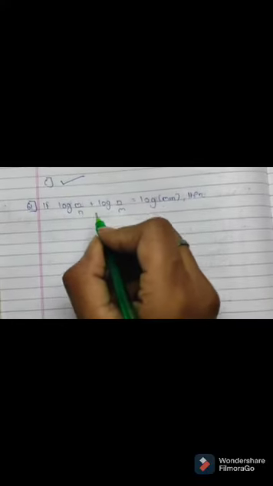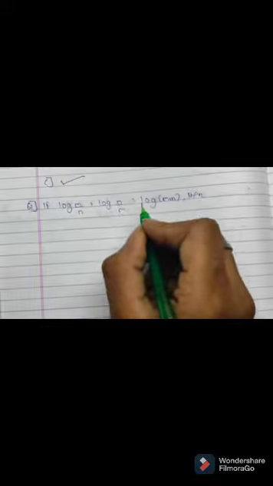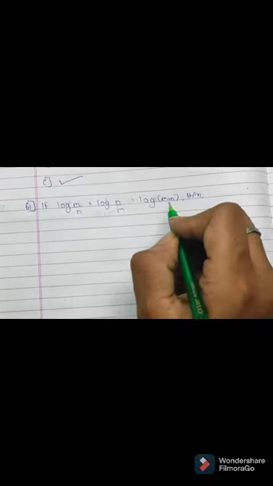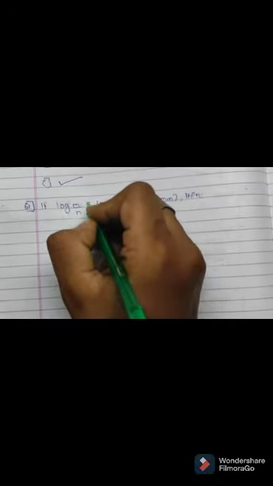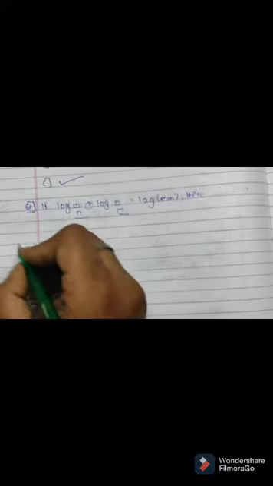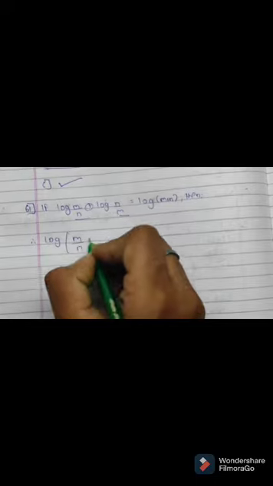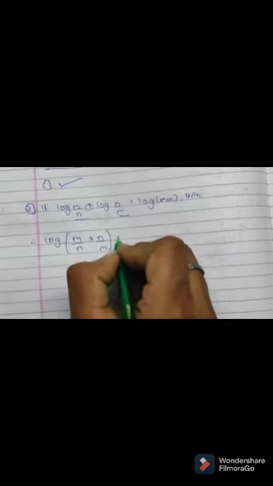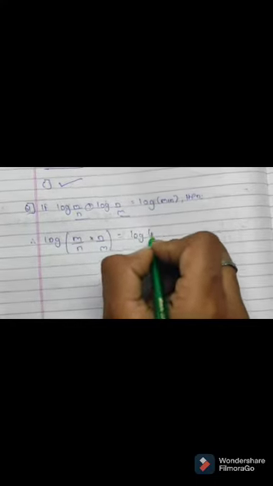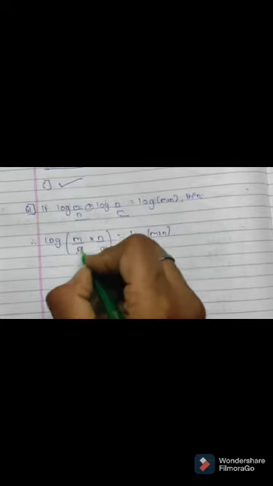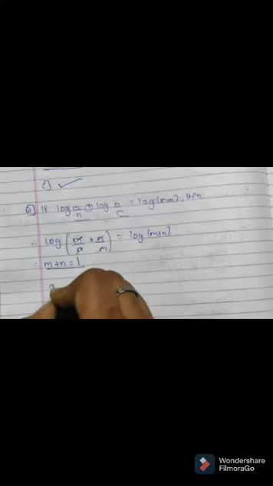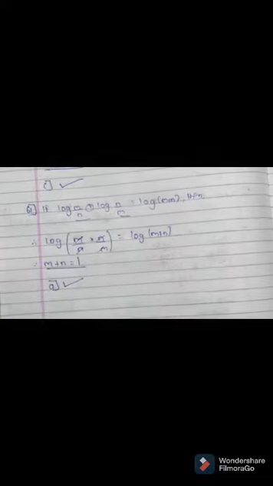Now here we need to simplify. Log m by n plus log n by m equals log of (m plus n). So here we can see the plus sign, so we can multiply both terms. Therefore log of m by n into n by m equals log (m plus n). Now this whole will become 1. Therefore we can say that m plus n equals 1. So option A is correct.